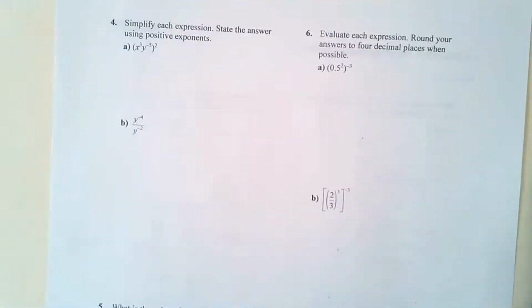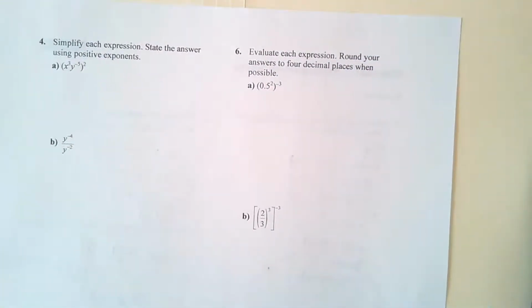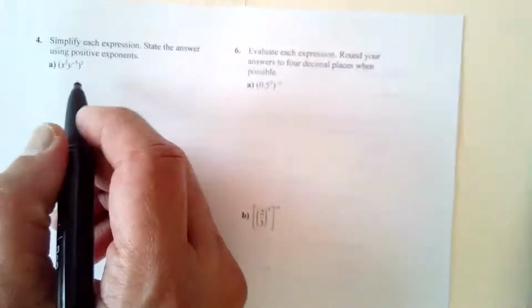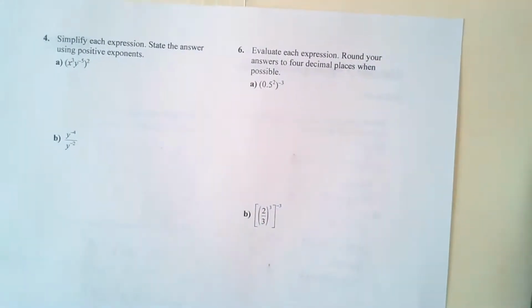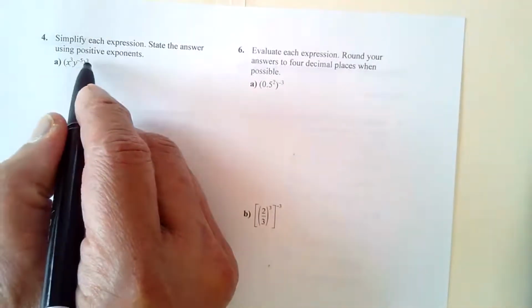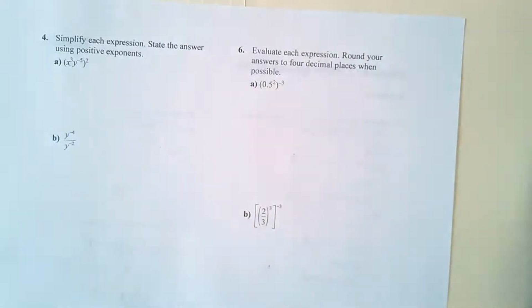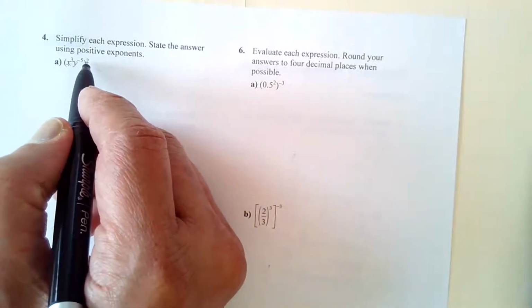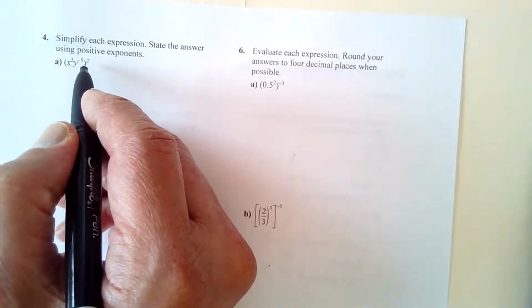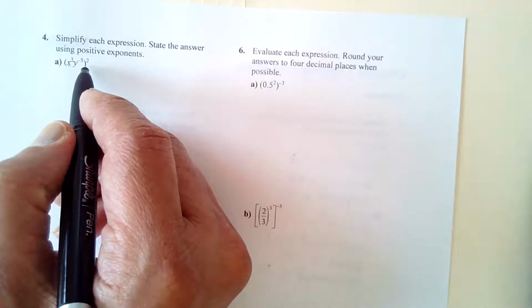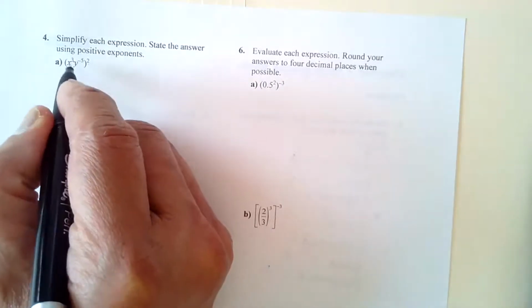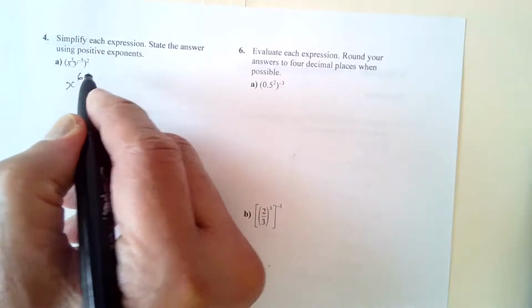There's a few more examples. Based on our exponential rule, what's in the bracket you multiply outside the bracket. So x to the power 3, and then we have 2 on the outside, so we multiply it, it becomes x to the power 3 times 2, 6.